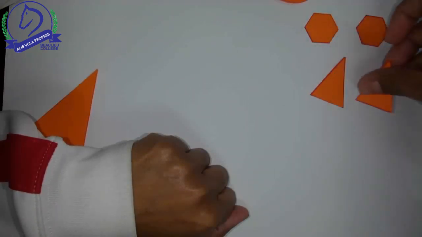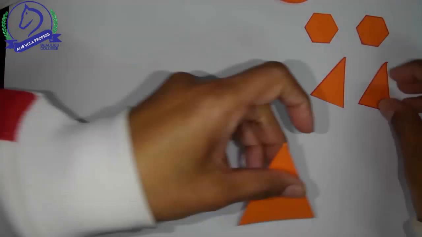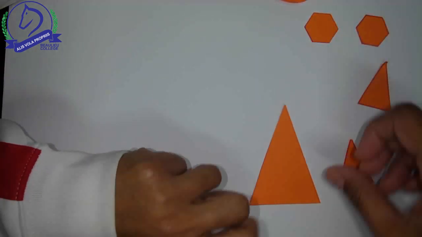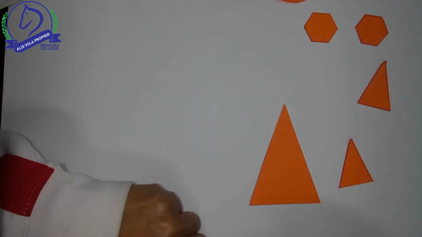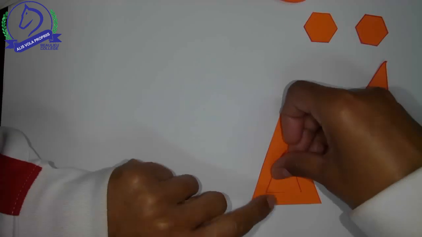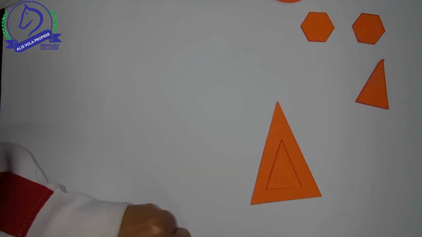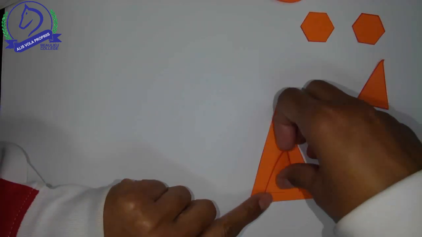So those are congruent. What about this triangle compared to that one? And as you can see, they have the same shape but not the same size, so they are not congruent.